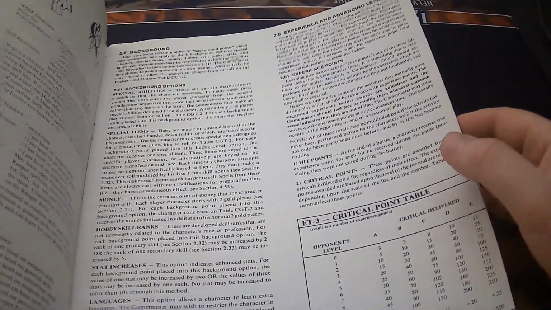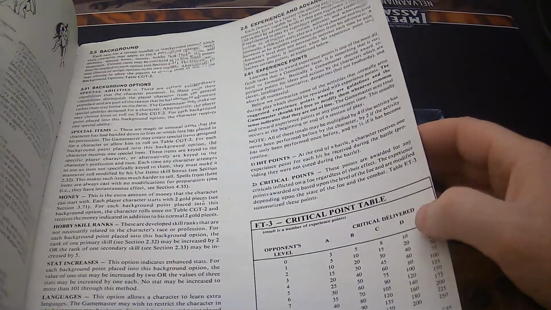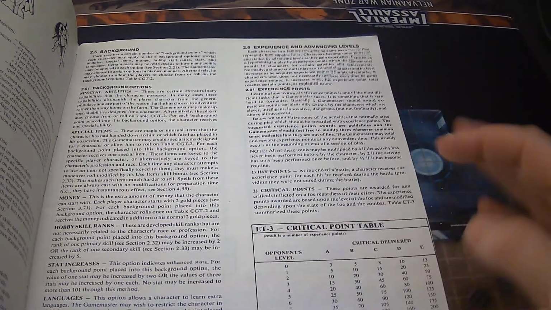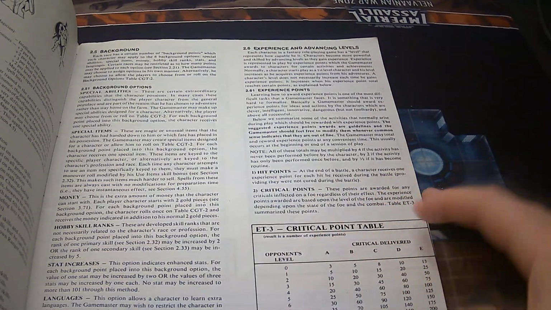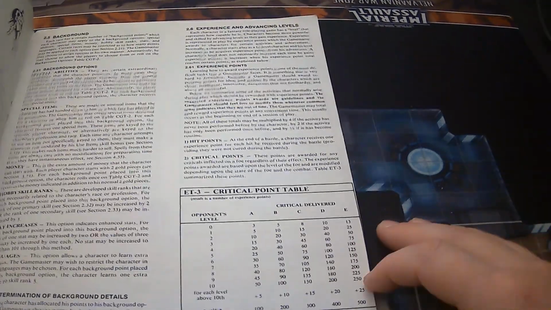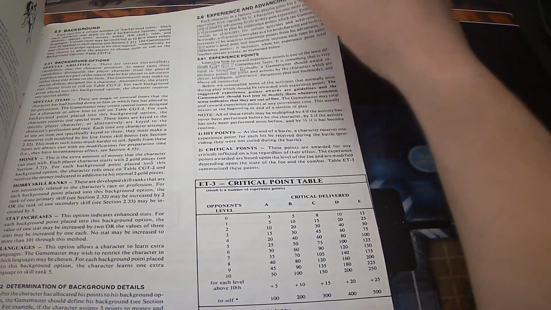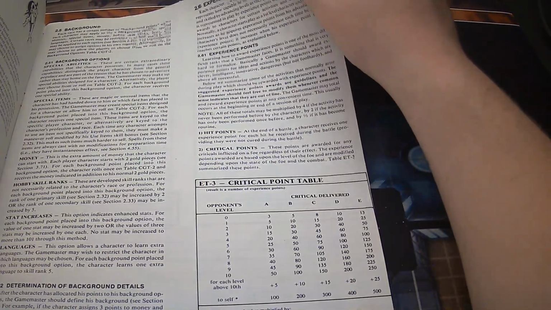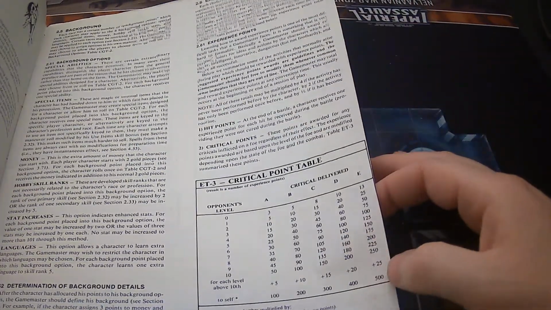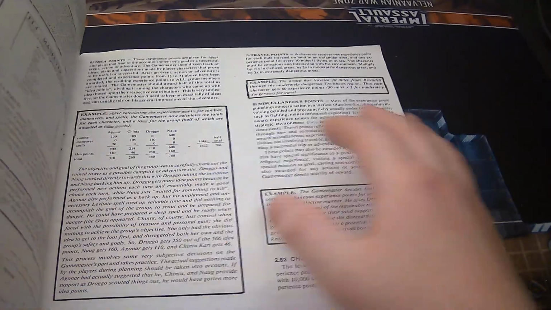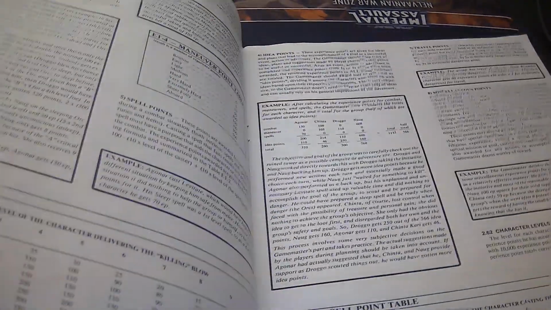There's a lot of variation here. Five different types of crits, dependent on your character level and how many points are scored. So, if a 10th level, oh yeah, and then you have each level above 10th, and it's very convoluted.